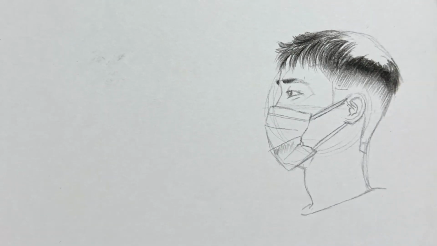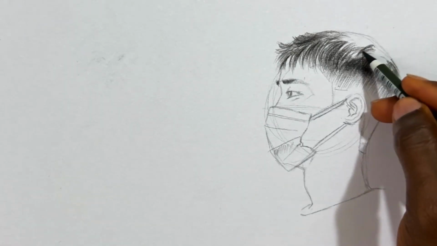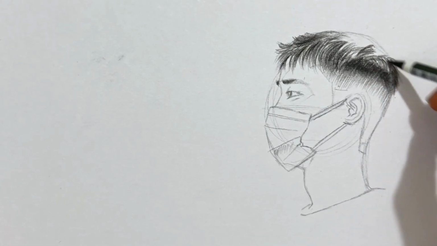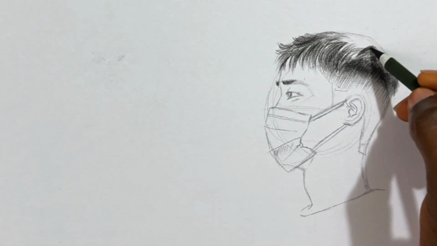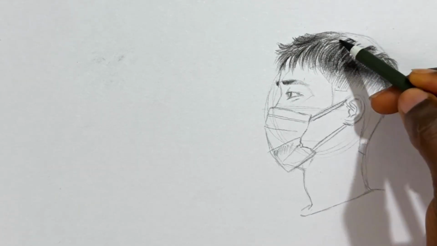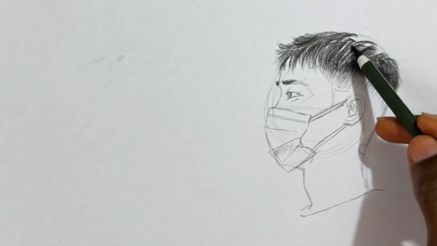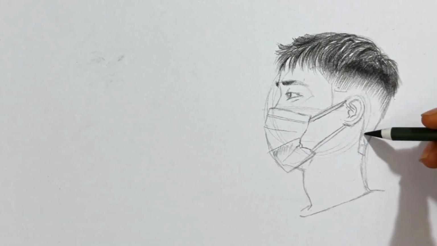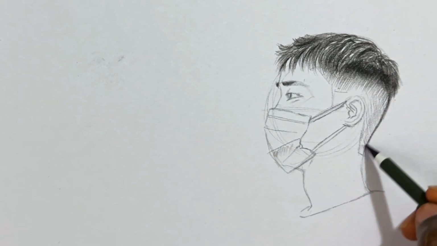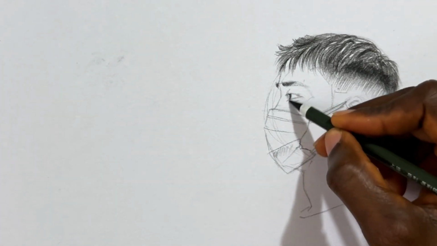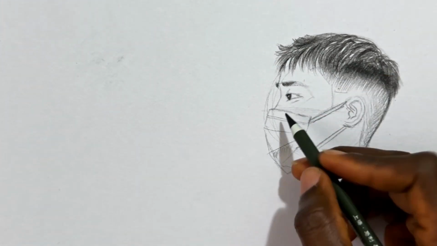Now, proportions are key. Remember, the eyes sit roughly halfway down the head, and the bottom of the nose lands about halfway between the eyes and the chin, and the mouth sits halfway between the nose and the chin. These are general landmarks, and they help keep things balanced. Go ahead and lightly sketch in those guidelines.